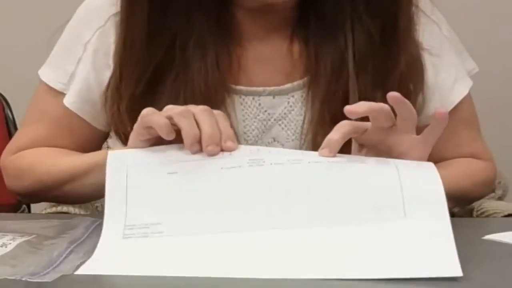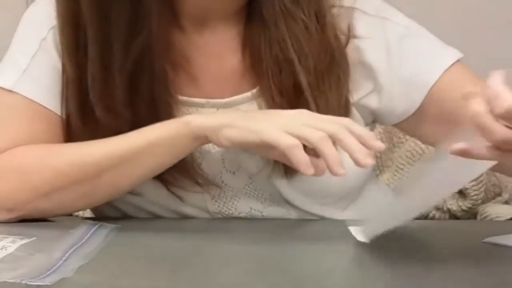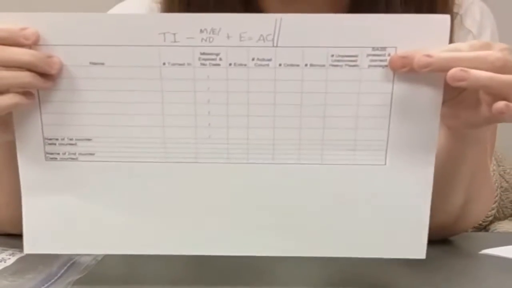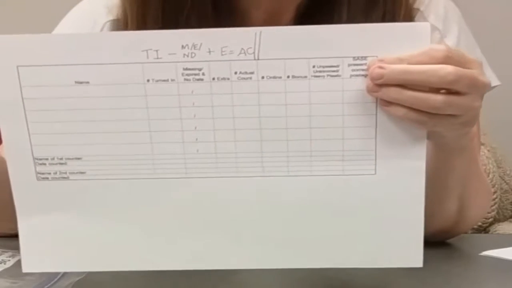So in this column, we have the number of online. In this column, we have the number of bonus. In this column, we have the number that were not properly peeled or that weren't properly trimmed. And in the final column, we have whether or not the self-addressed stamped envelope was included. We need these for different reasons.